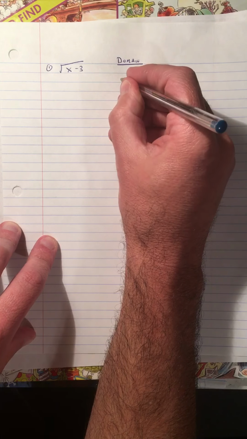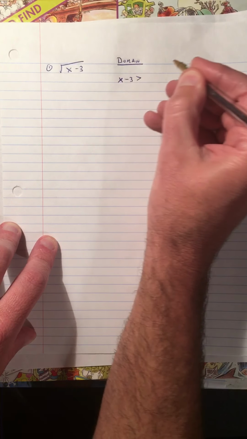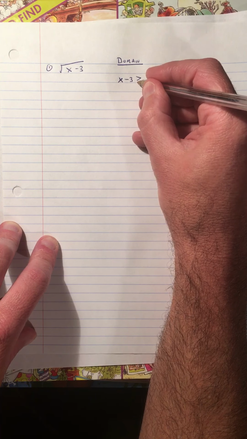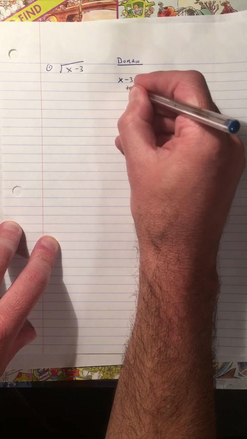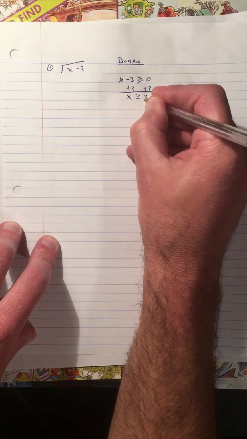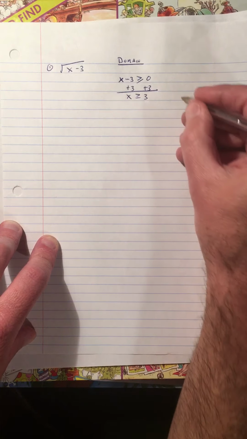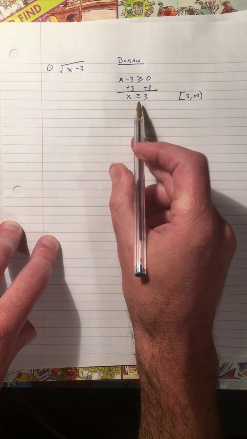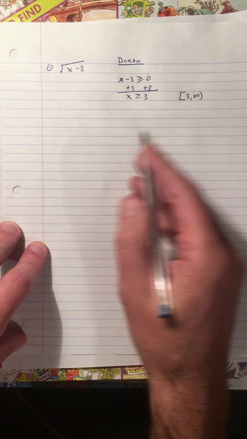That is a problem. So the number x minus 3 has got to be either positive or it's got to be equal to 0. So x minus 3 has got to be greater than or equal to 0. So we add 3 to both sides. The domain is x is greater than or equal to 3. So you can write this in interval notation as 3 to infinity.